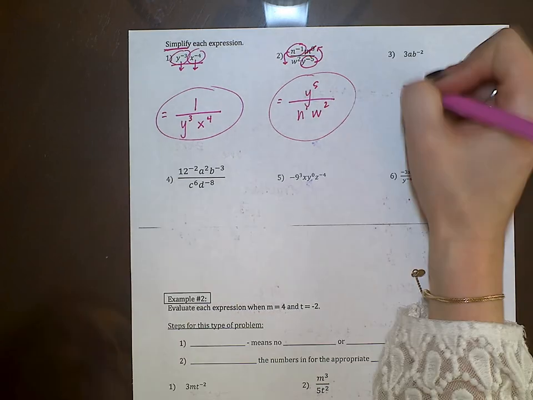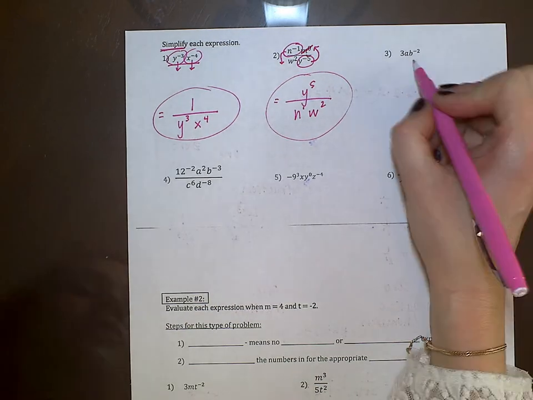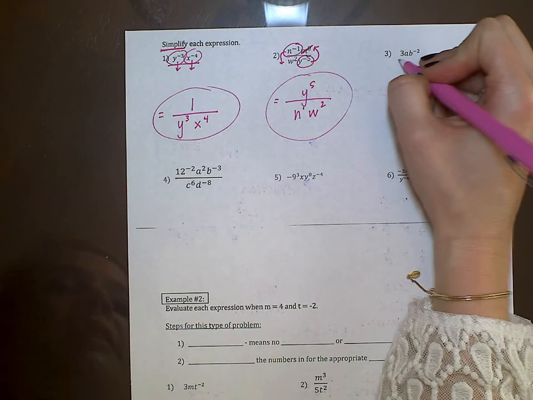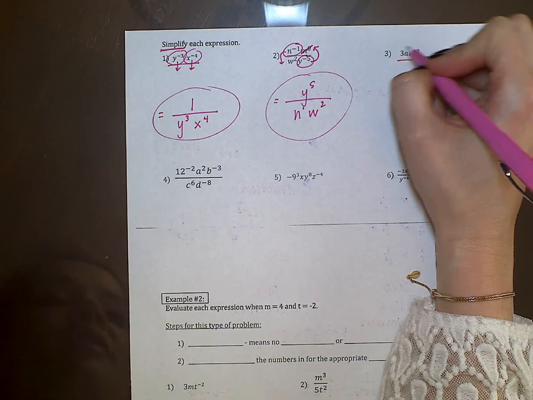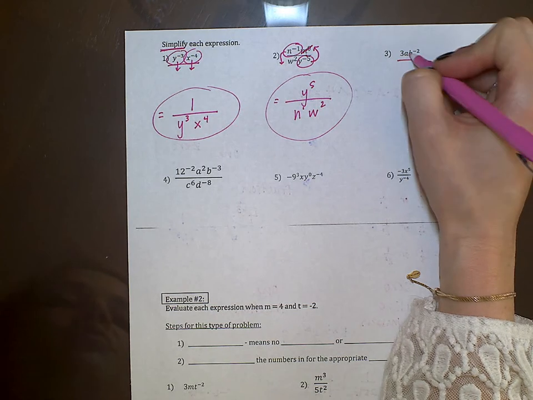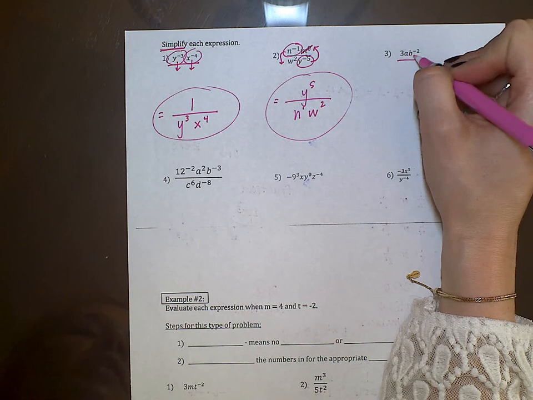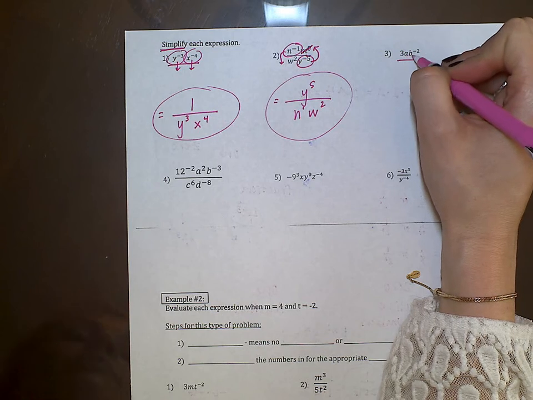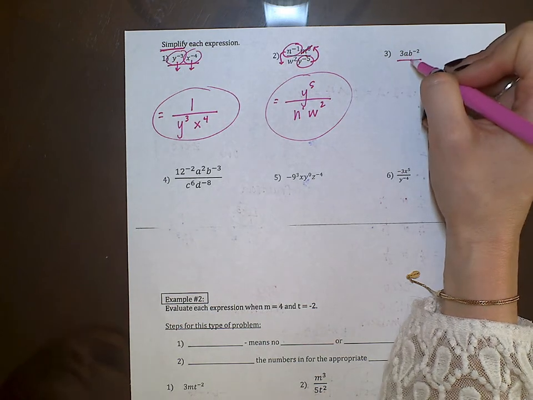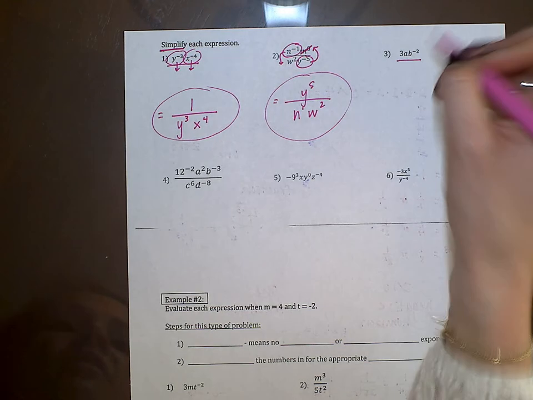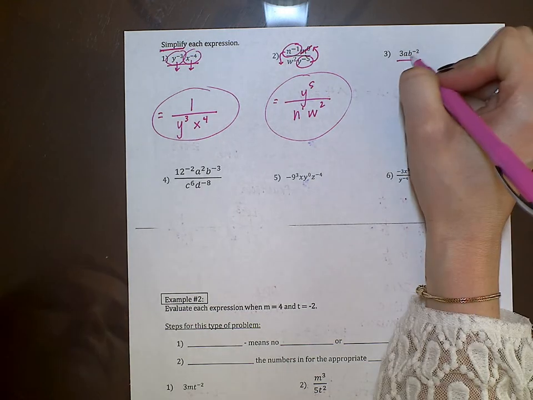For number 3, I like to throw this example on there because people will make the mistake of taking this whole thing, 3ab to the negative 2, and moving it to the bottom. But realize, each part of this, the 3, the a, and the b, they're all separate. They actually all have their own exponent. So the b's exponent is real clear. It's negative 2.